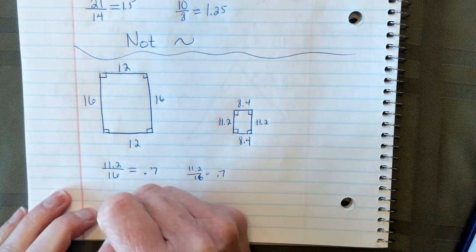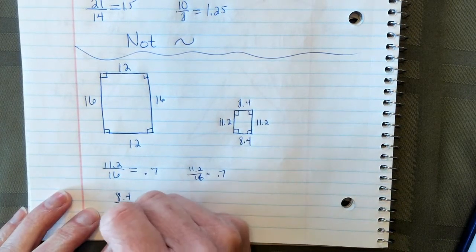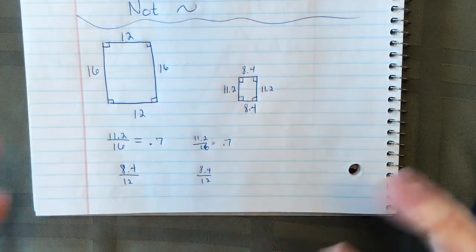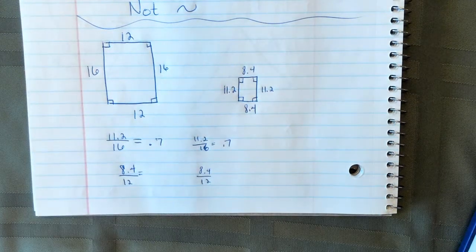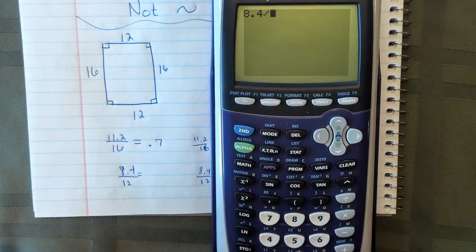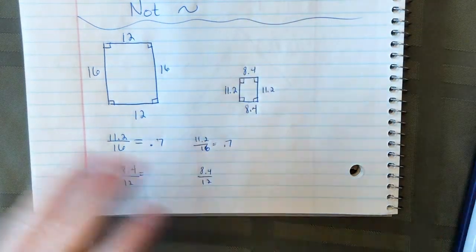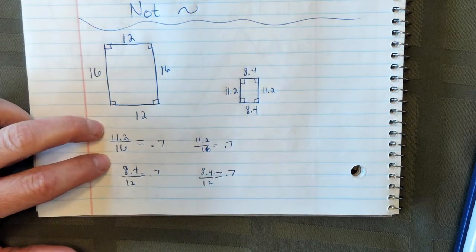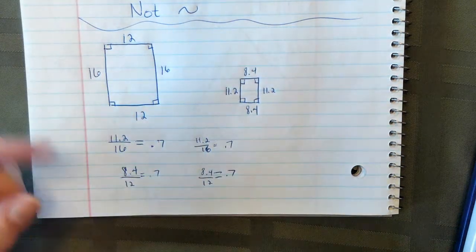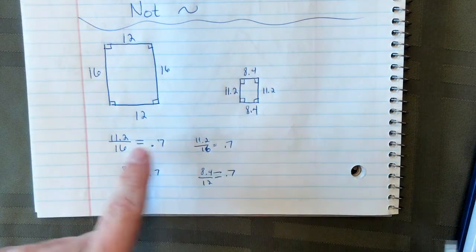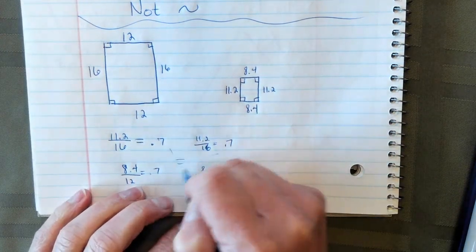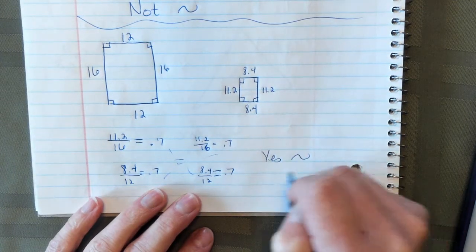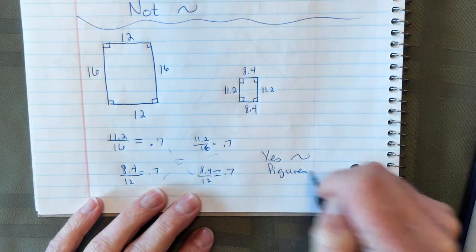Well, let's take the 8.4 divided by the 12, because the tops are going to match. And then technically the 8.4 divided by the 12 for the bottoms. But once I do one, I've got the other. So 8.4 divided by 12 is 0.7. Awesome. When we create these corresponding sides and they simplify to be the same value all the way around the figure, if all of them are equal, then yes, we have a similar set of figures.